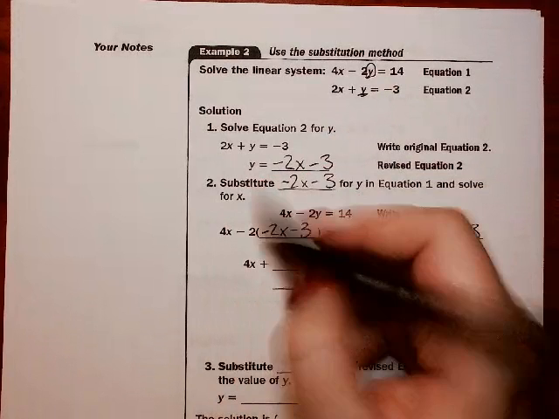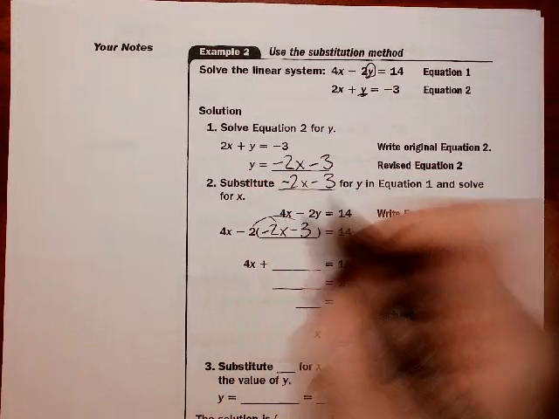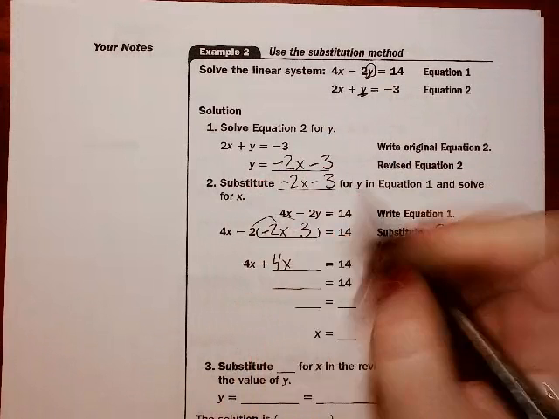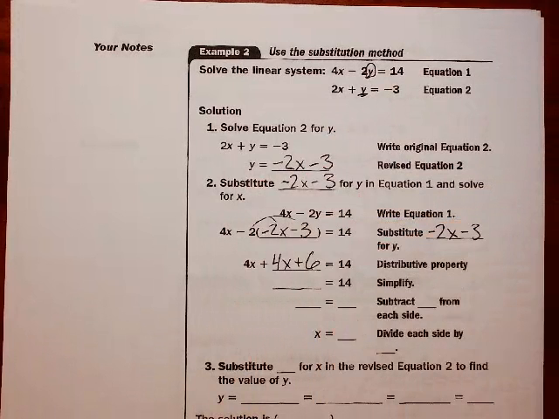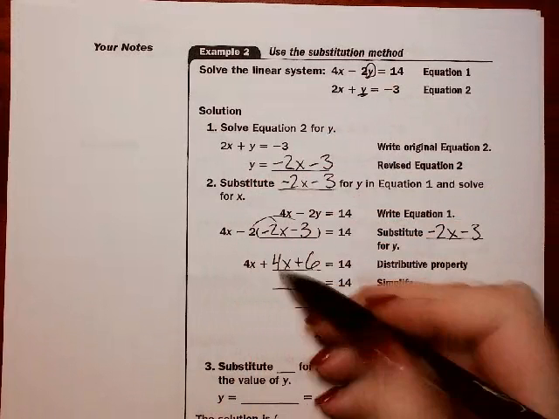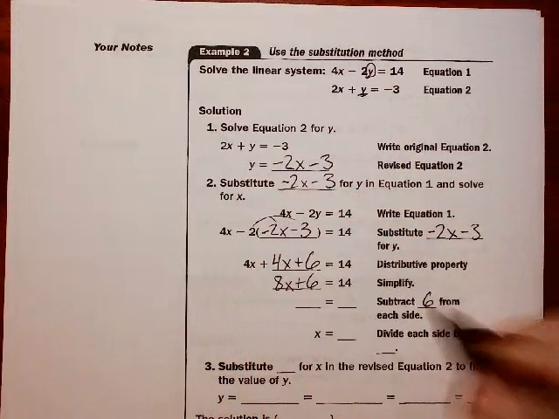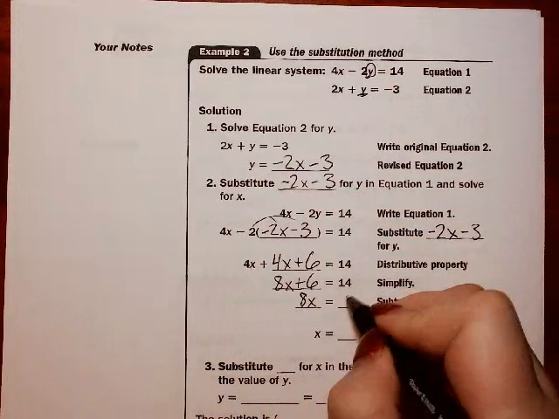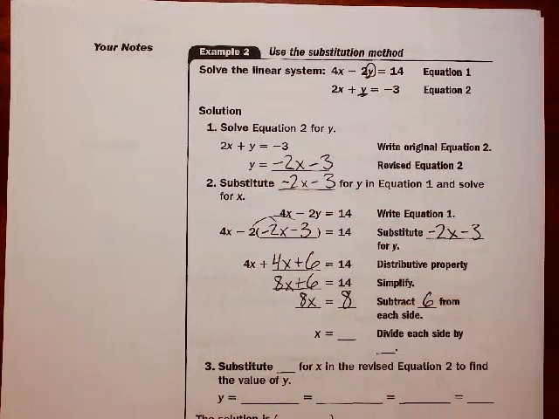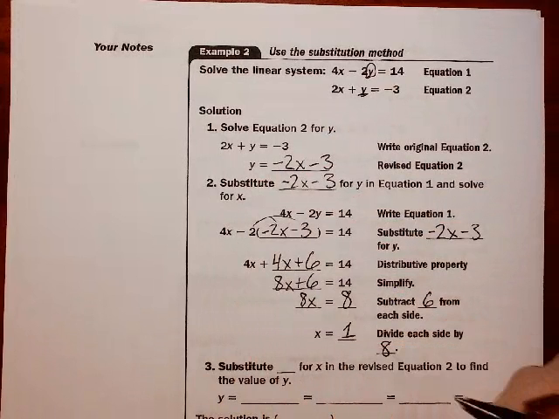Now we're going to distribute. So negative 2 times negative 2x is a positive 4x. Negative 2 times negative 3 is a positive 6. Now we simplify. 4x plus 4x is 8x plus 6. Then we subtract 6 from each side. We get 8x by itself over here and 8 over here. So we divide both sides by 8 and we get that x is equal to 1.